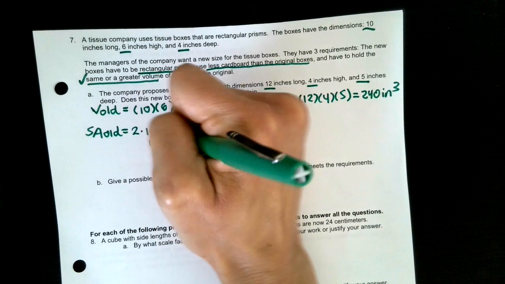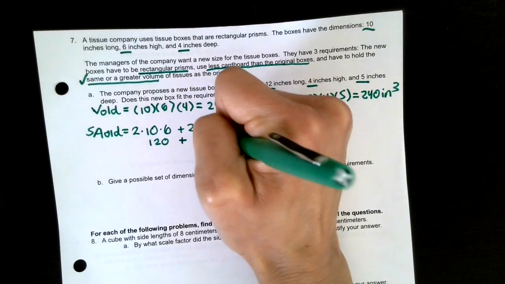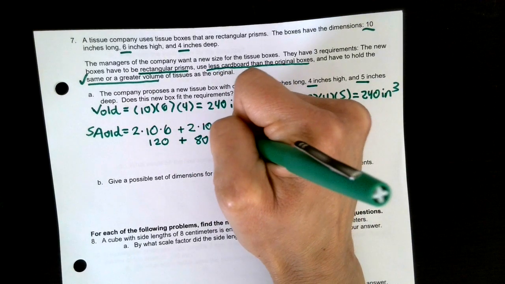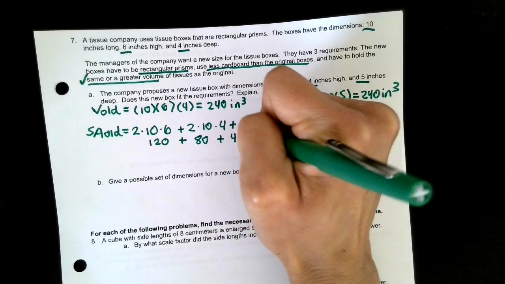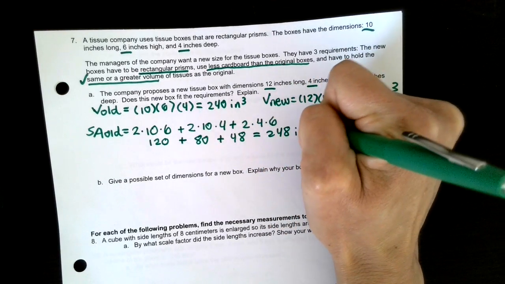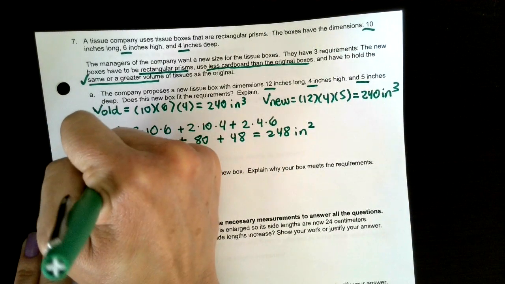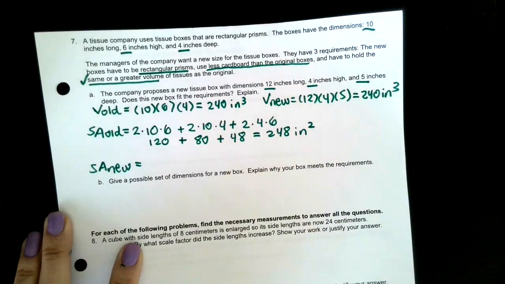So we have 120 plus 80 plus 48. So all of that added together will give us 248 inches squared. So that's the surface area of our old rectangular prism, and now the surface area of our new rectangular prism.